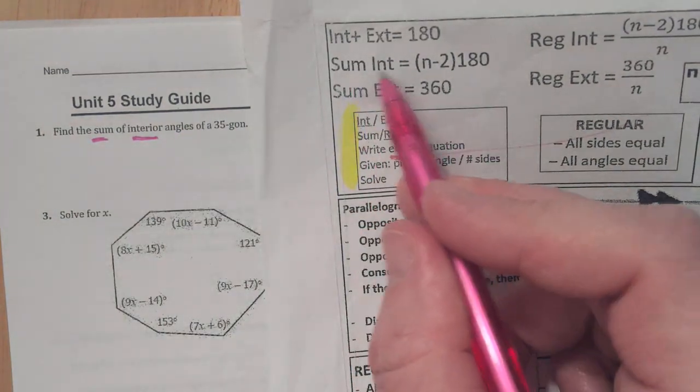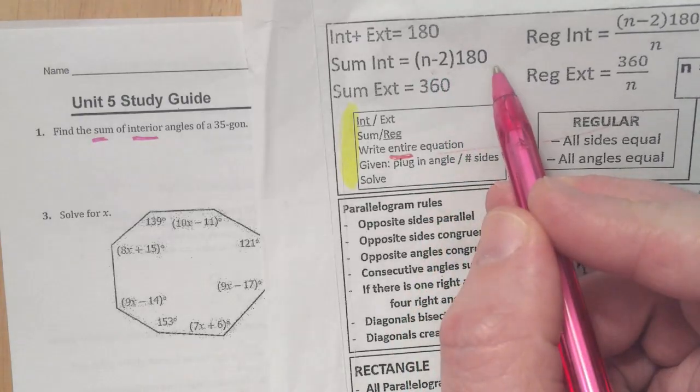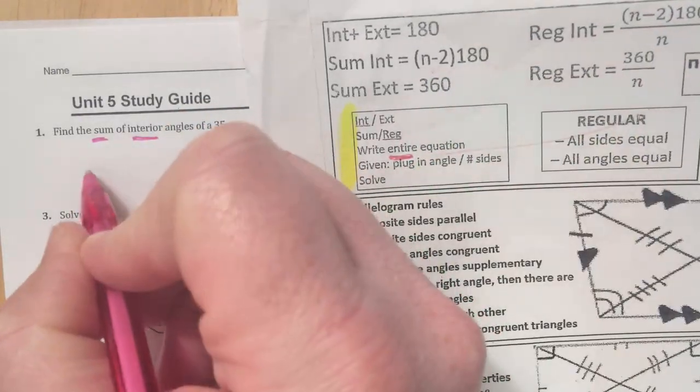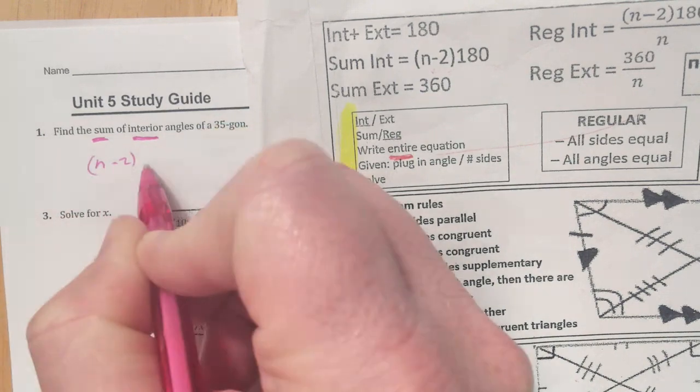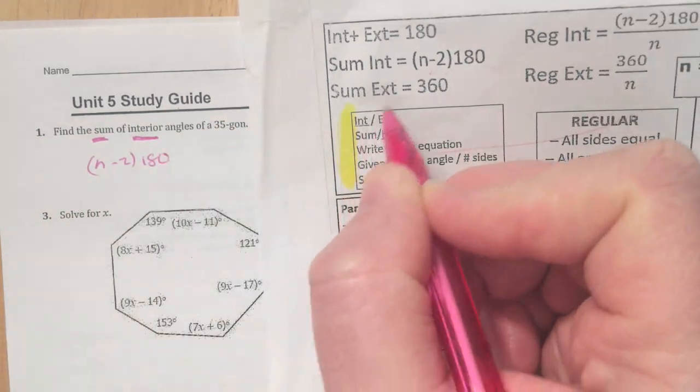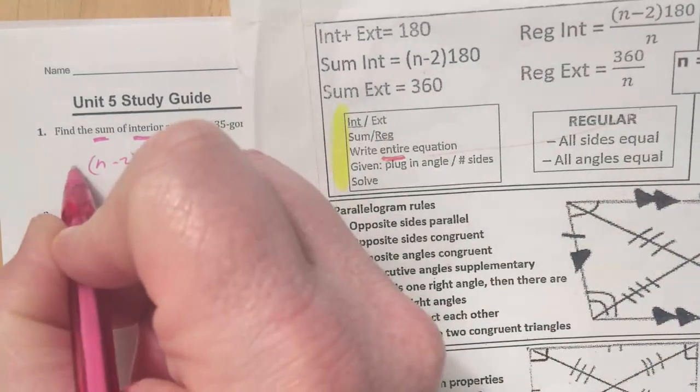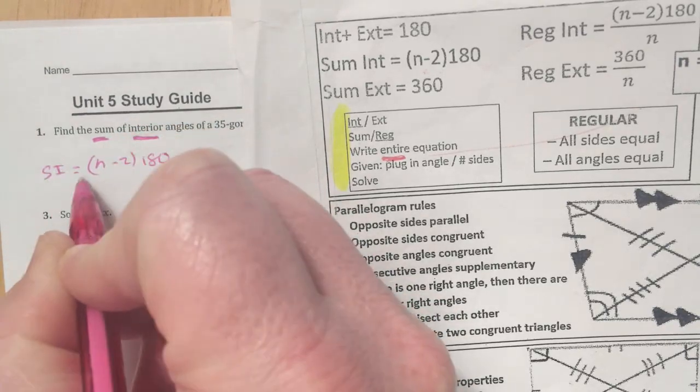So we have sum of the interior is n minus 2 times 180. A lot of people accidentally just write n minus 2 times 180. That's not right. No, no, no. You have to write the left side as well. So sum of the interior equals n minus 2 times 180.